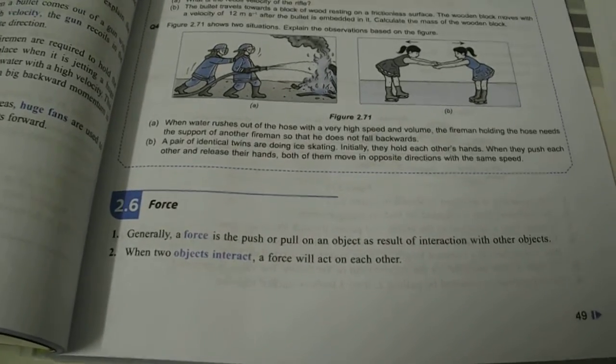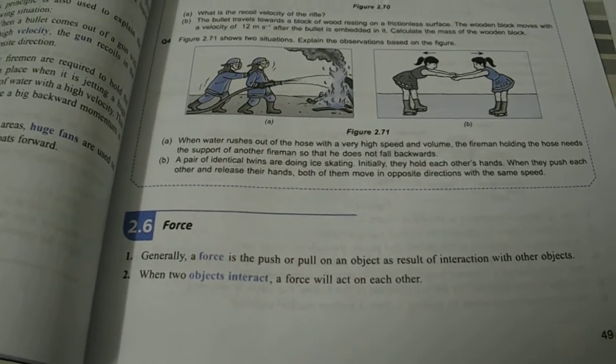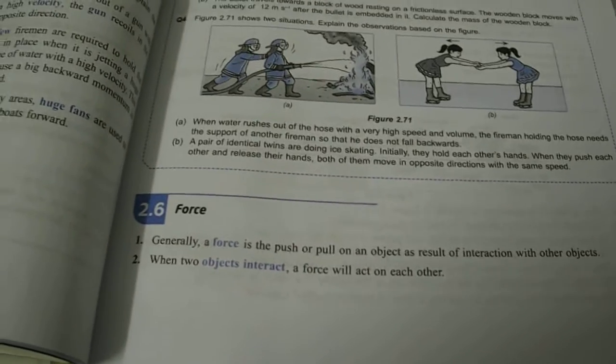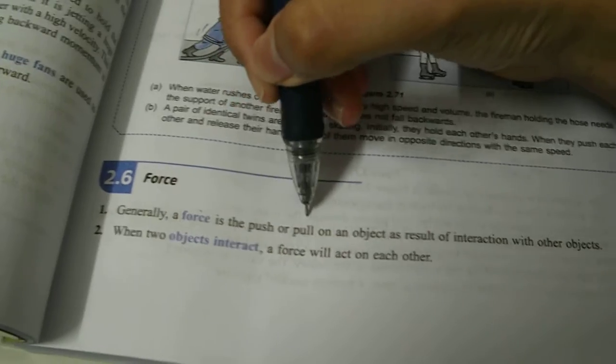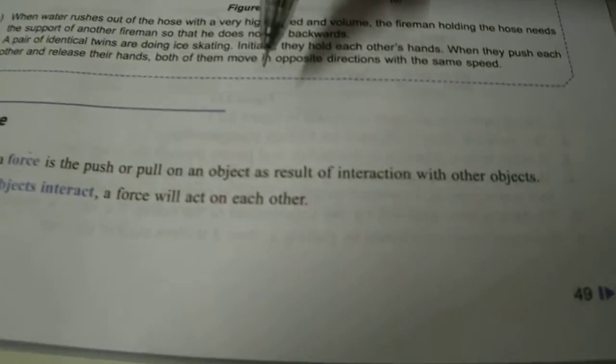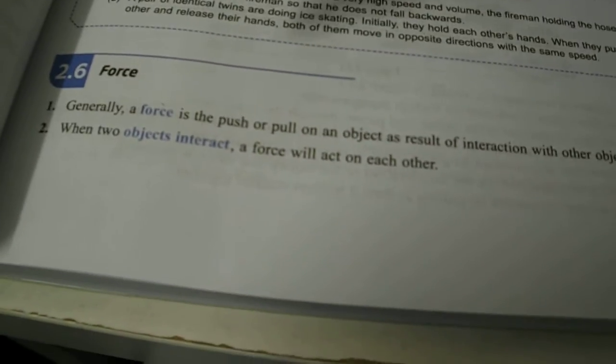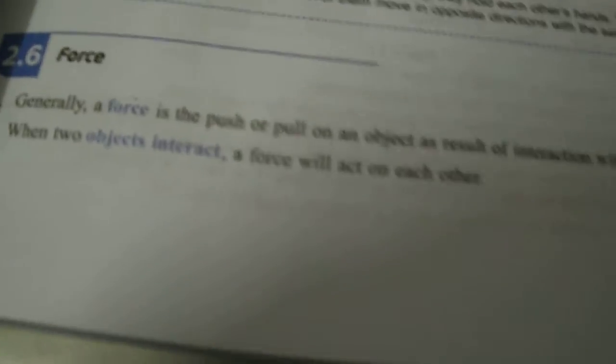So this is my attempt on trying to explain chapter 2.6, which is force and physics. Generally, a force is a push or pull on an object as a result of interaction with other objects. So when two objects interact, a force will act on each other.